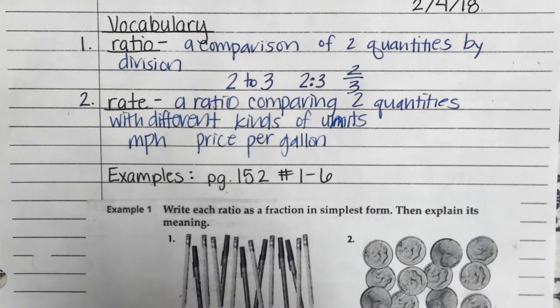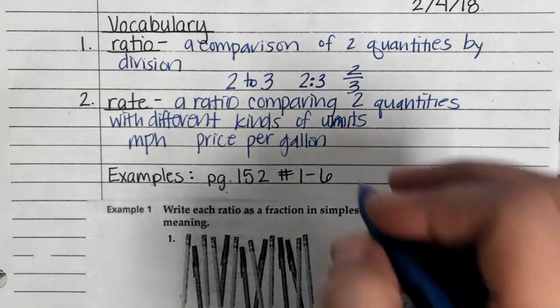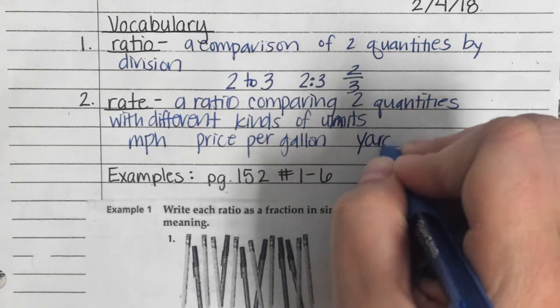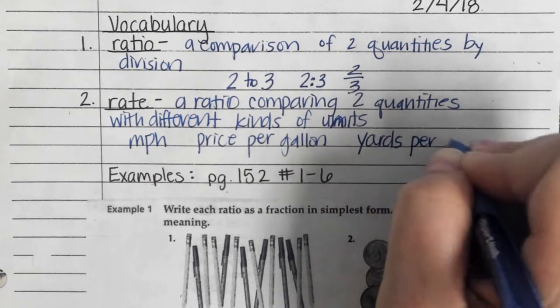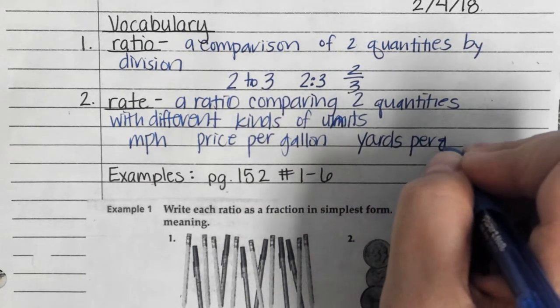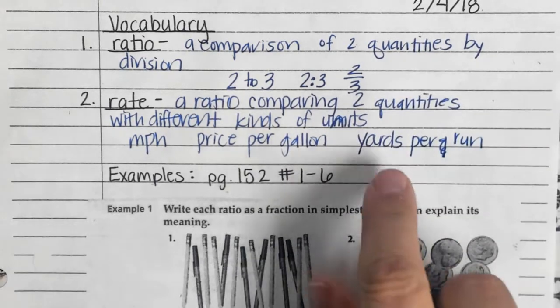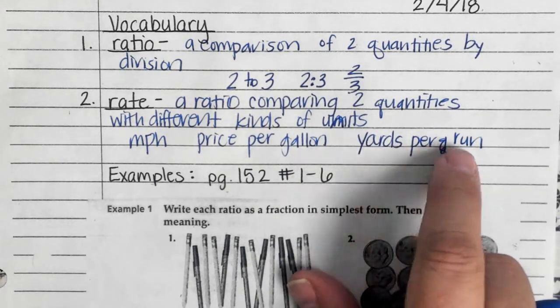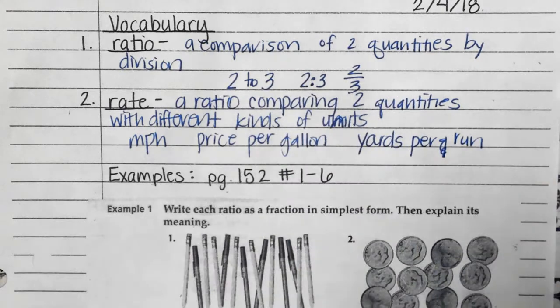Yesterday watching the Super Bowl. Okay? Yards per run. Is that a figure that they talk about sometimes? Yes. Or yards per play? Yes. Okay? How many yards they're averaging in every play? Okay? So you're measuring distance. Let's say per run. So yards per run, so distance over event. Okay? So two different types of measurement.